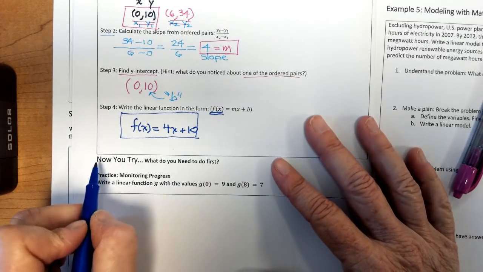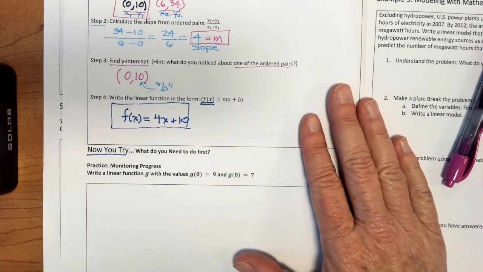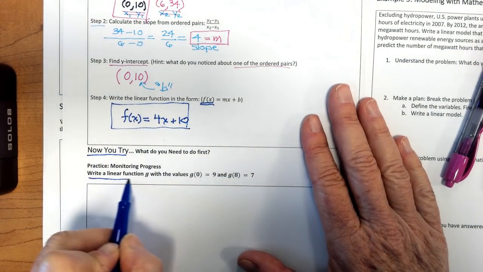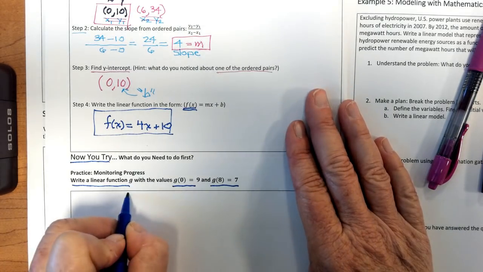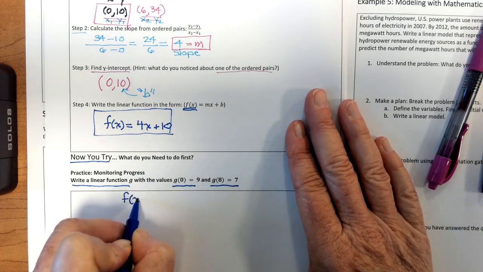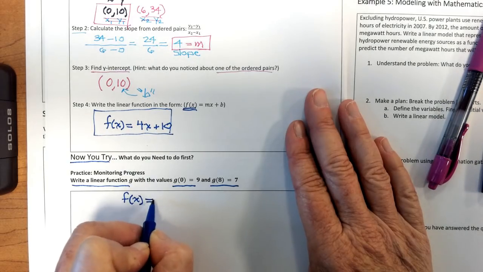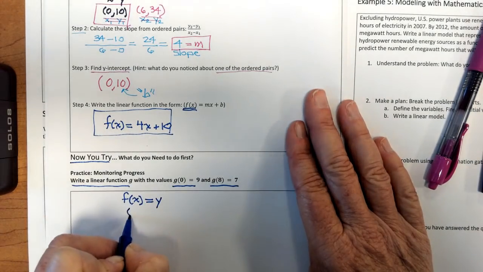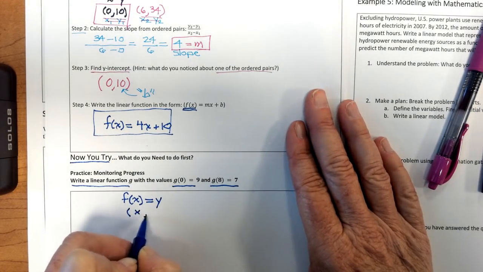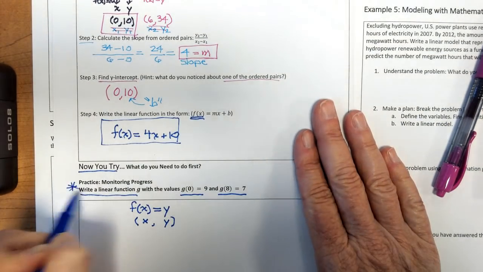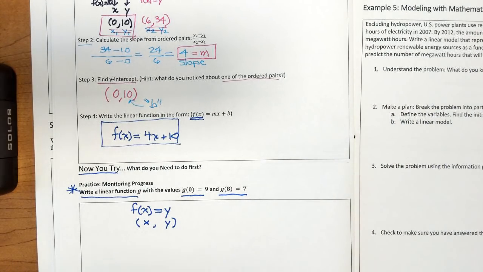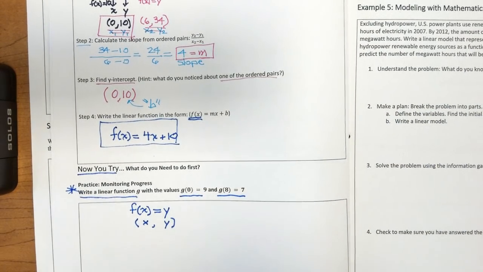So now, I want you to go ahead and try it on your own. Practice writing a linear function. Here are the values. Remember, what is f of x equal to? f of x is equal to y. Can I write an ordered pair based on that? Go ahead and try that on your own, and we are done with lesson 4-1.